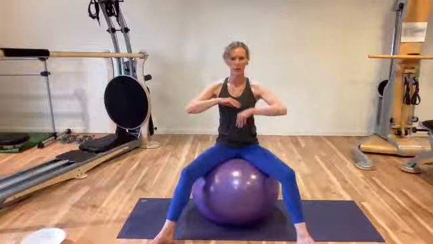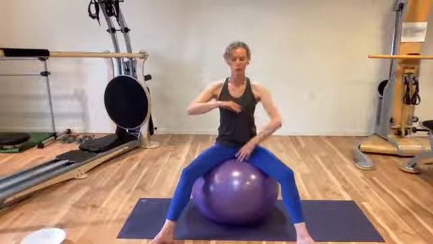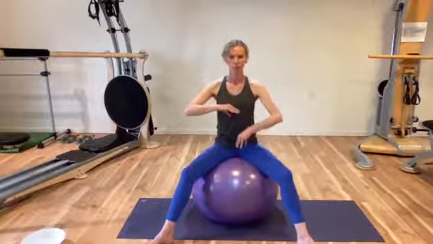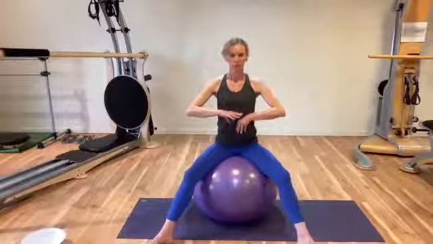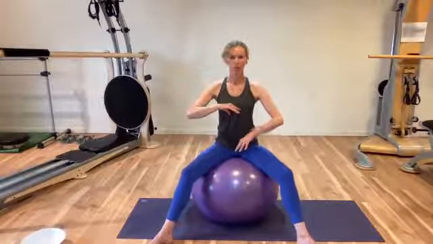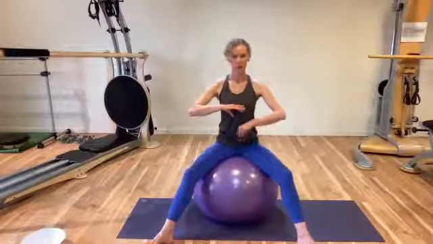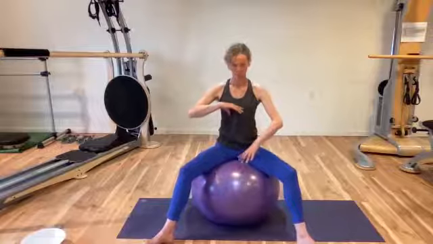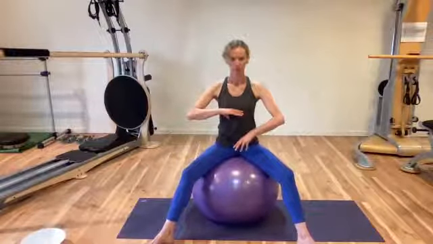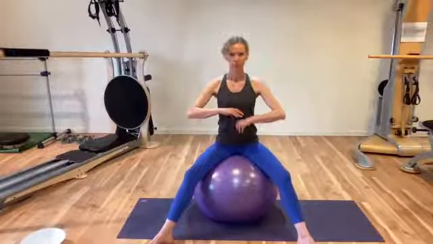We can do that like a jellyfish movement here. Lifting up the pelvic diaphragm and widening and sinking the respiratory diaphragm. And release it back.